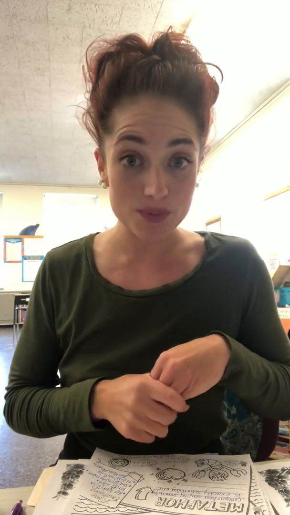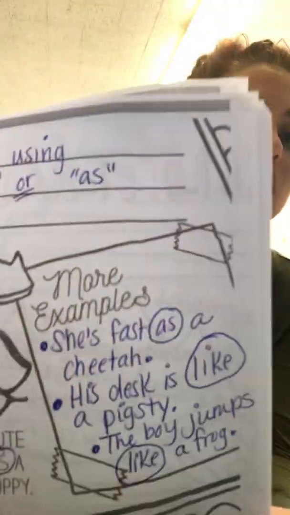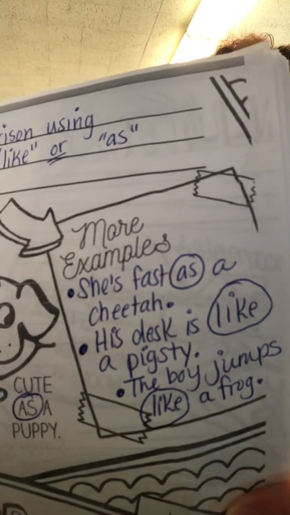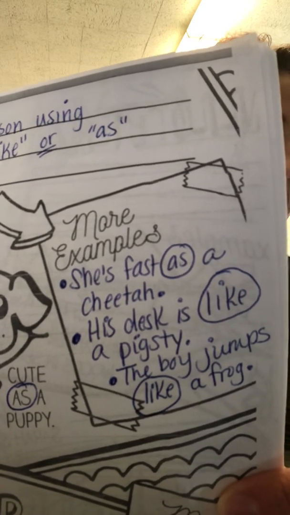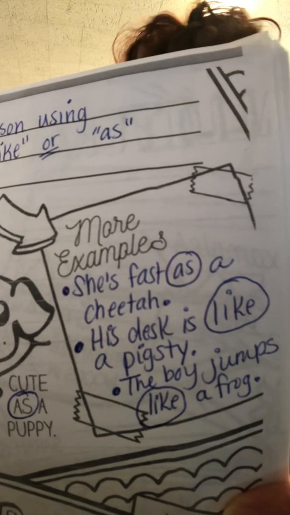And the third example we came up with as a class, well, actually we came up with a couple examples, but this is the third one we wrote down, is the boy jumps like a frog. So they're comparing the way that a boy jumps to the way a frog jumps. They're comparing him to a frog. So I'm going to hold this up to the screen just for a few seconds. And if you need longer, I would like you to pause the video so you can get these 3 examples written in. Okie dokie? And I'd also like you to circle the as and the like and the as in these 3 examples that we have.